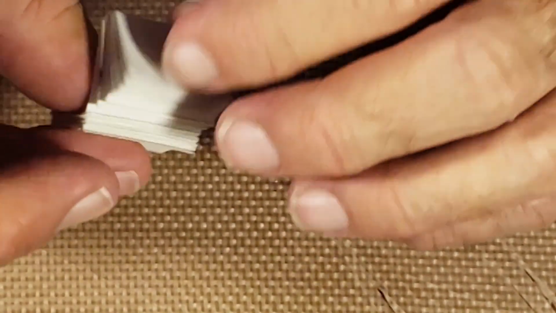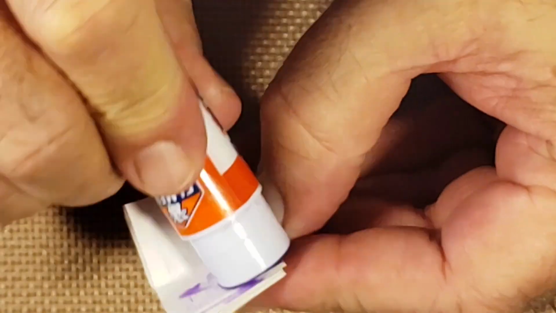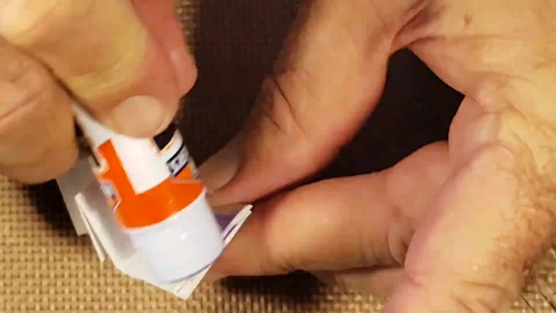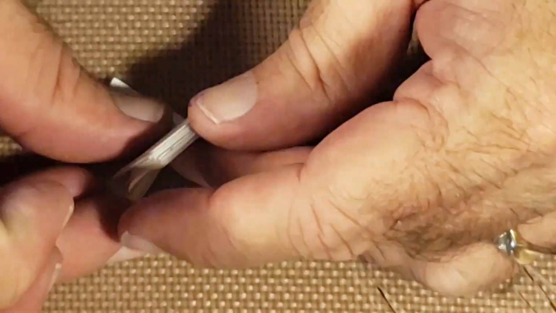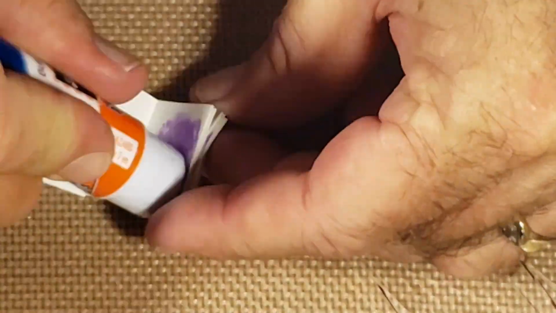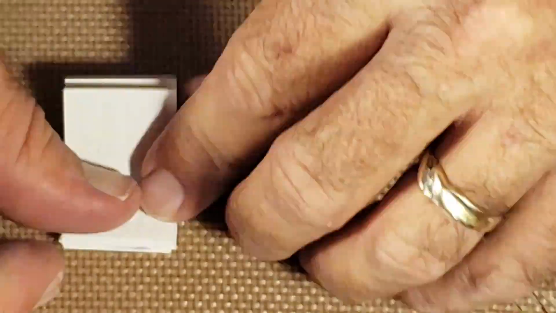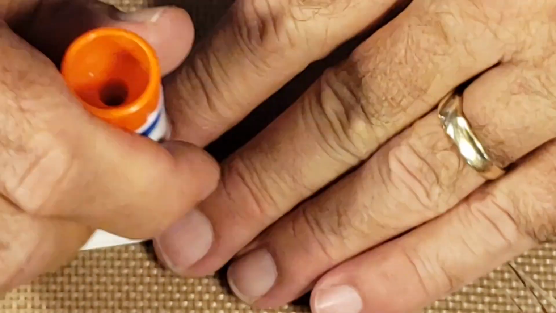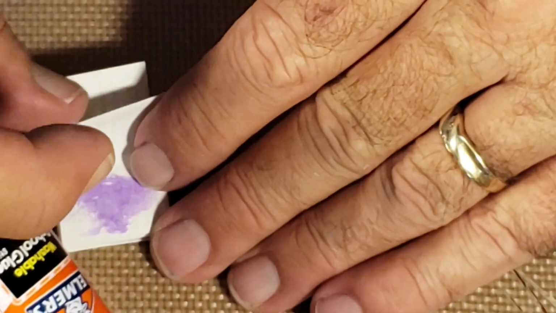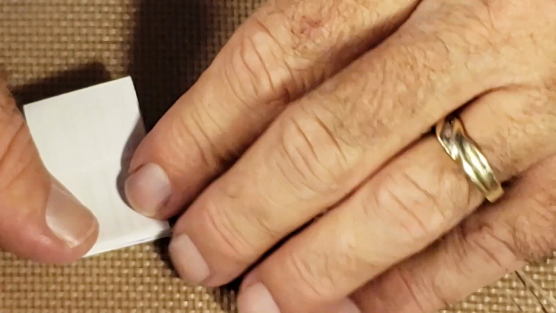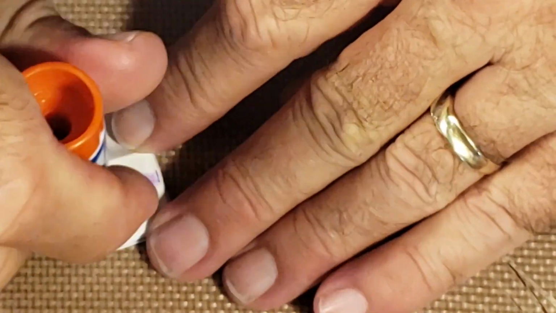It's okay if you get glue on the outside like that, because that's going to be the spine of the book when you're done. So here I'm just going to skim through all of it, go real quick. And here's the last page, I believe.